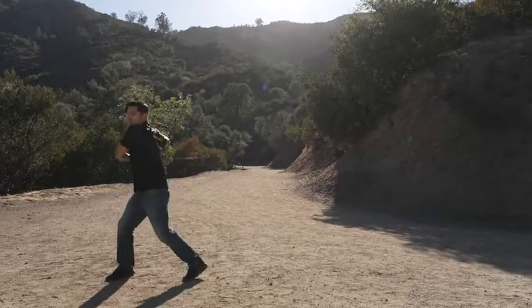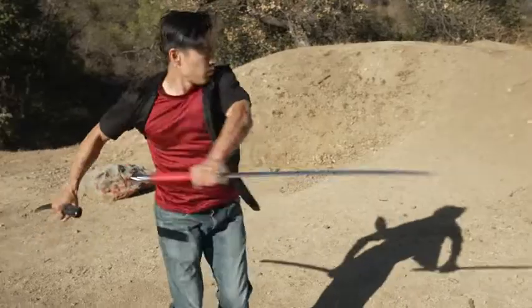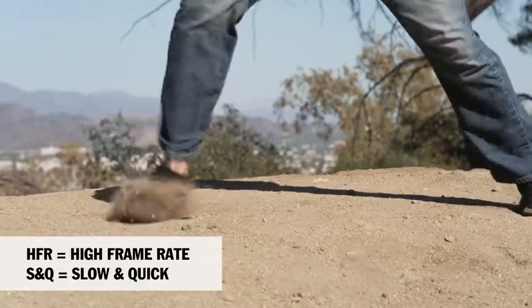Sony also offers built-in functionality for capturing slow motion. Depending on the camera, this is called either HFR or S&Q.